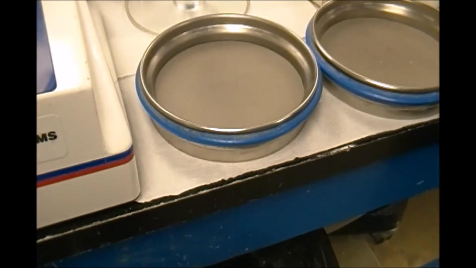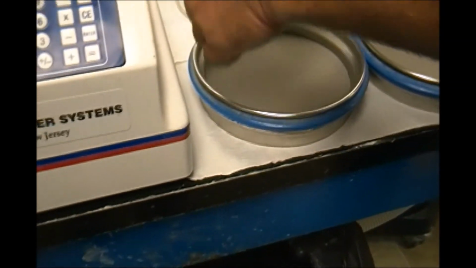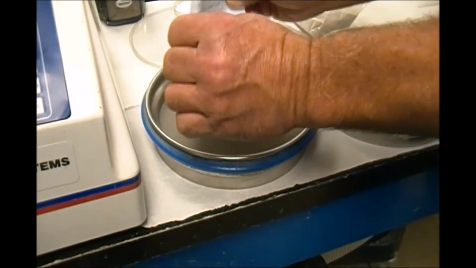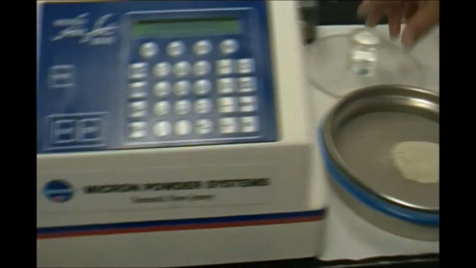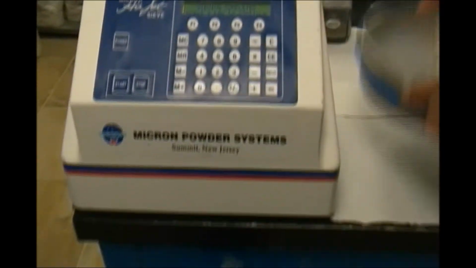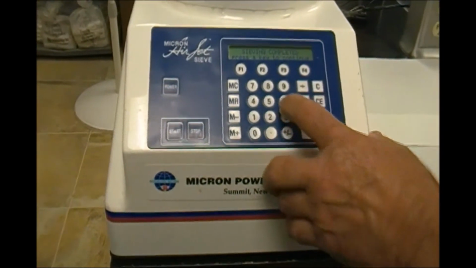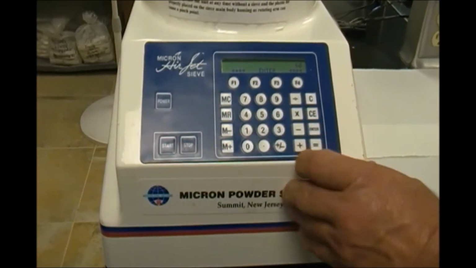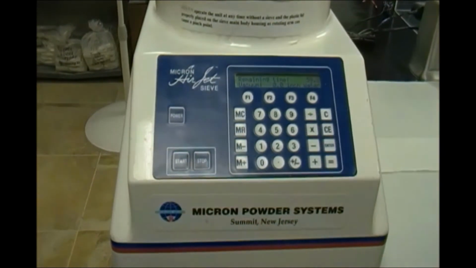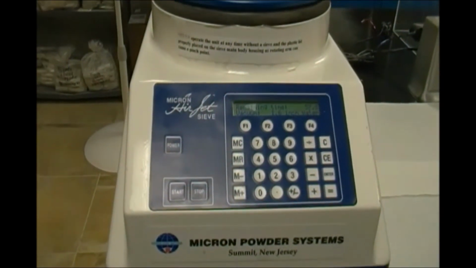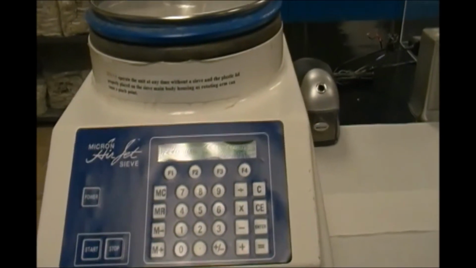Next, we will place the product into the sieve for the test. The sieve will then be placed into the micron powder machine for analysis. The machine will be set for 60 seconds. After the 60 seconds, we'll measure the residual product, which will allow us to determine what percentage of the product is our ideal particle size.